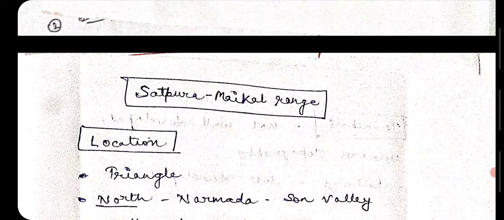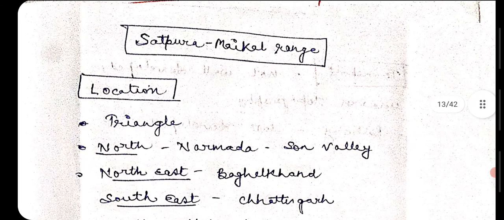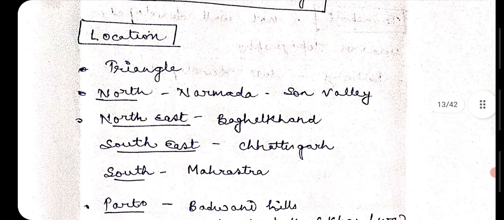Next is Satpura Mekal Range. Its location: the Satpura Mekal Range is triangular in shape. In its north is Narmada Son Valley, in its northeast is Baghelkhand, in its southeast is Chhattisgarh, and in its south is Maharashtra.